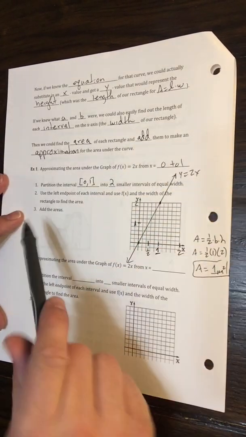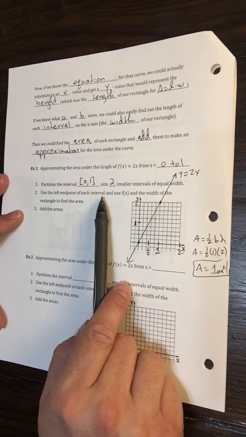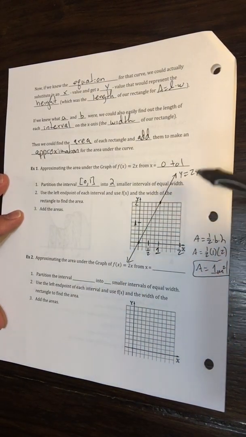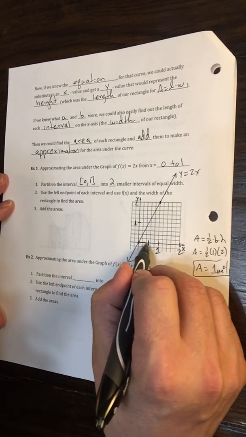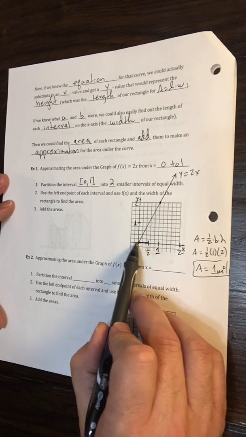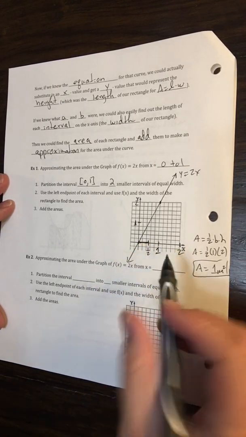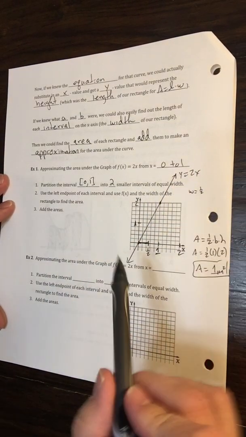Okay, use the left endpoint again. That's what we did on the last one. Of each interval, use f of x. So I'm actually going to put the left interval into this function, y equals 2x, and get a value. And then use the width to find the area. Okay. Well, the first one's kind of weird, because here's my width right here. My width is definitely 1 minus 0 is 1, and I divided it into 2. So my width is 1/2. So I'm just going to write that over here. W equals 1/2. Now, for the height, it says use the left interval.